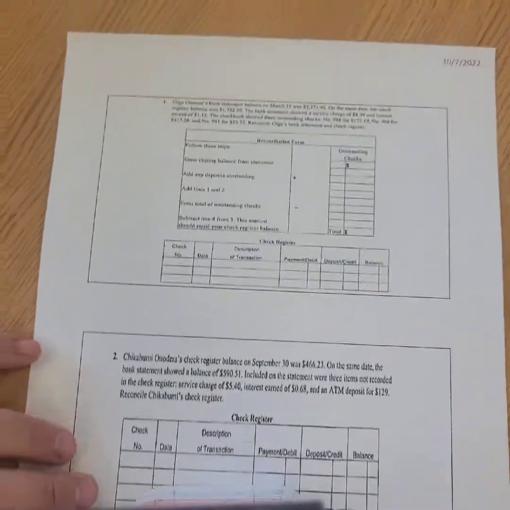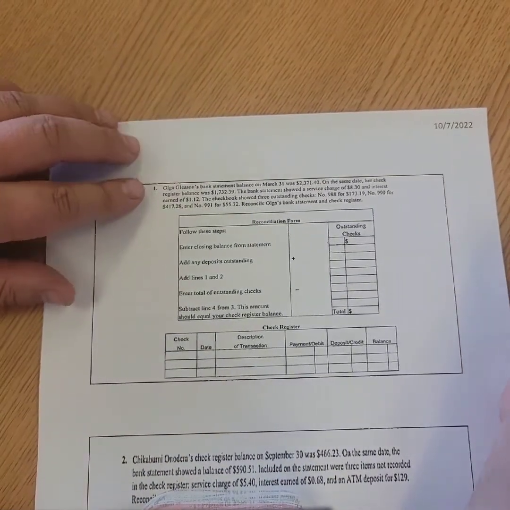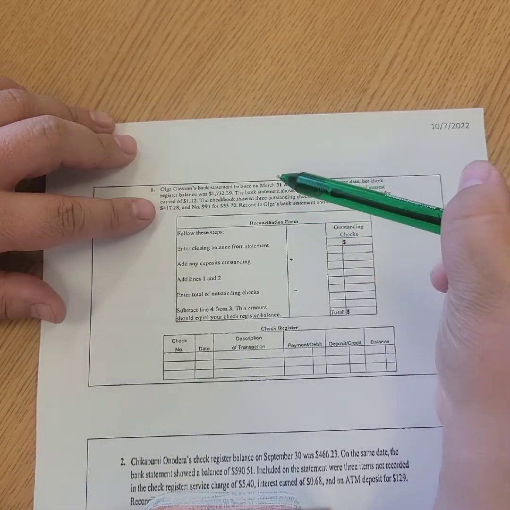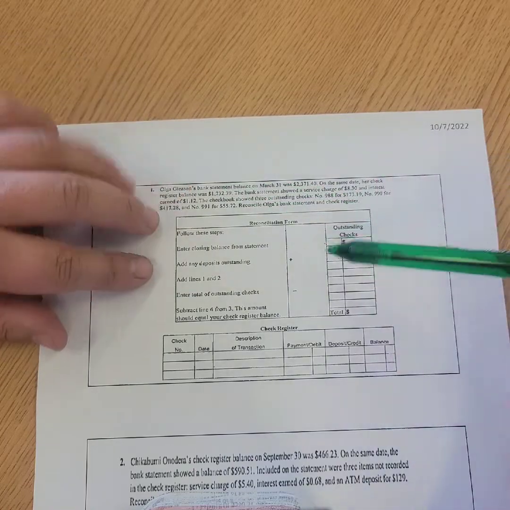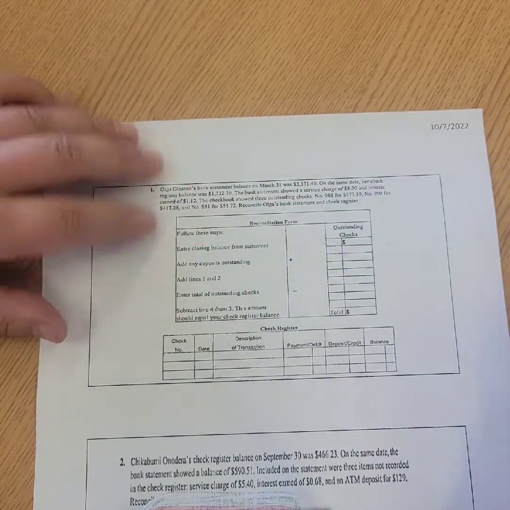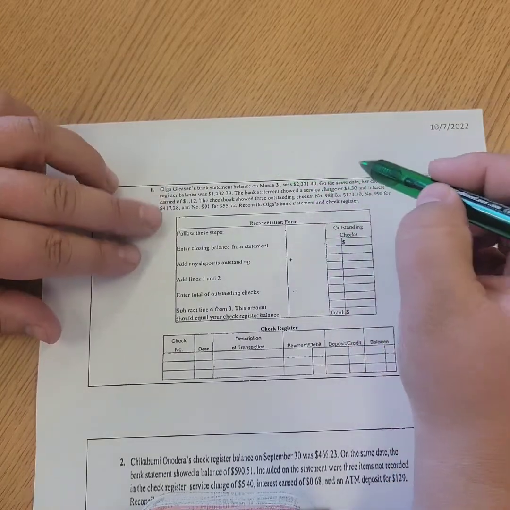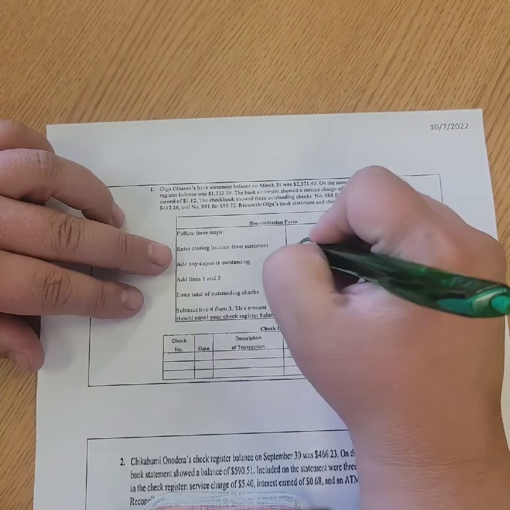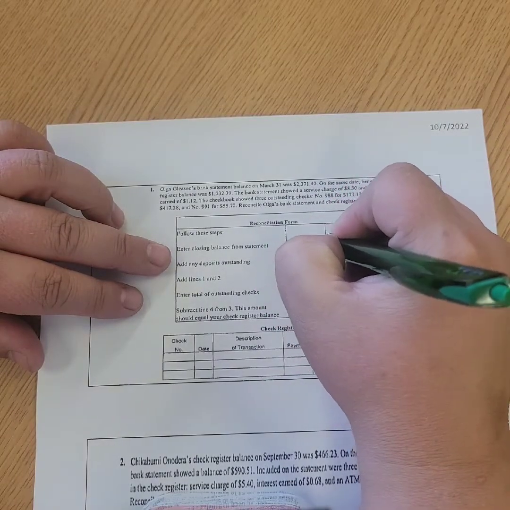So we have, and I apologize, it's kind of small. Okay. So we have Olga, and she has a bank statement with a balance of $31. So the bank statement is this. So then closing balance from the statement is $2,371.40.